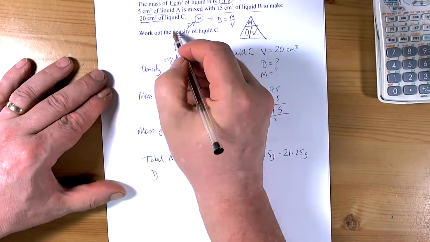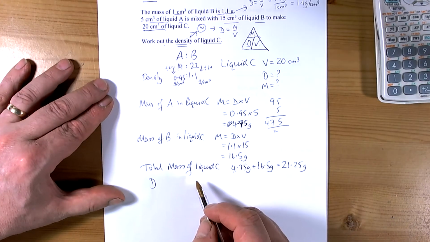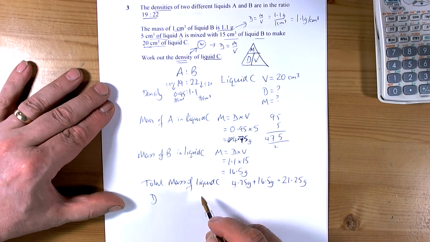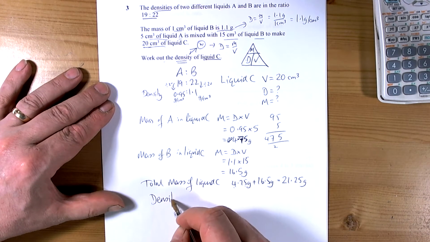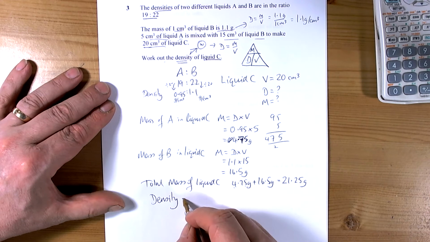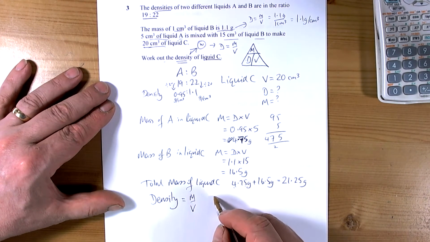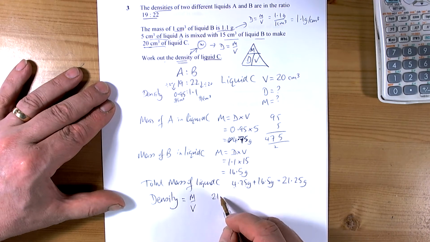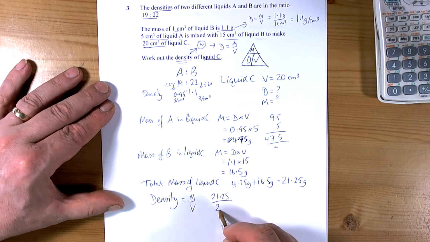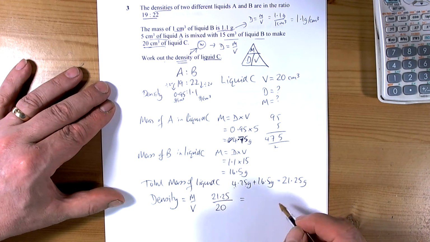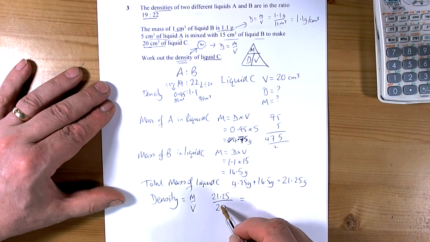So the question actually wanted the density of liquid C, so we now need to work out the density. The density is the mass divided by the volume. So we know the mass is 21.25 grams, we know the volume is 20. So we divide by 10 and then double it.